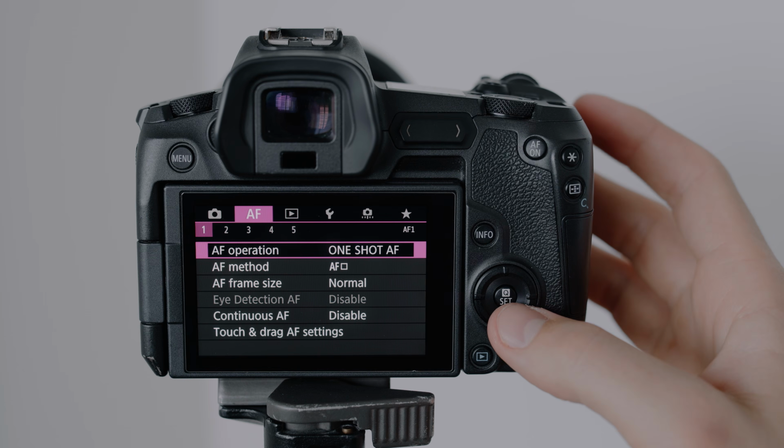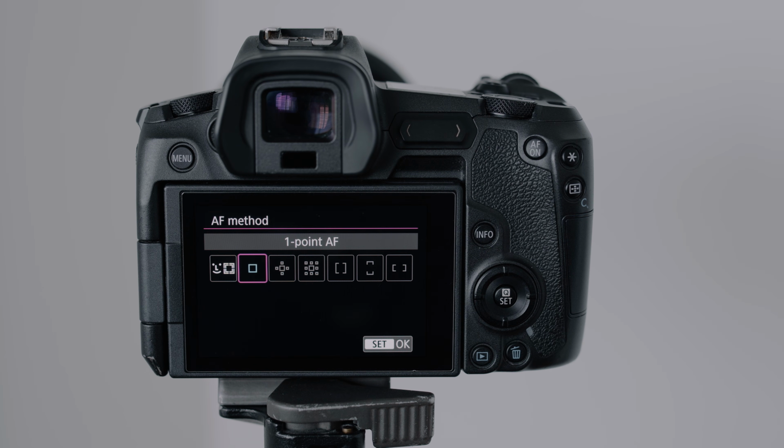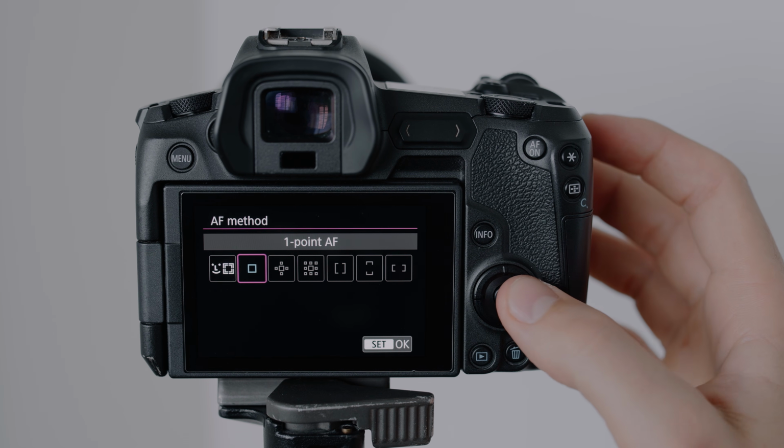In the AF method, you'll notice that we've got a lot of options here. However, only 2 of them are selectable and the rest are grayed out. And that is because I only use these 2 modes, and I've actually limited the camera to only be able to select these 2 modes.